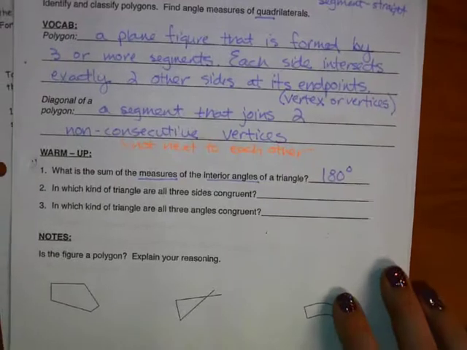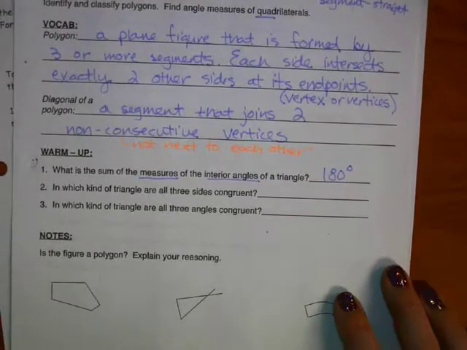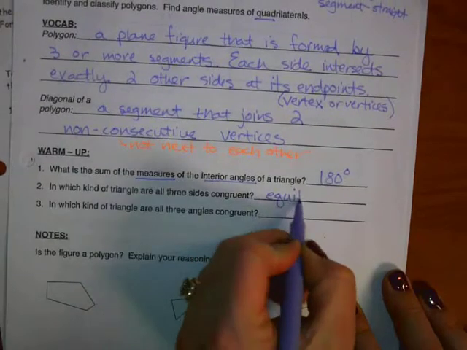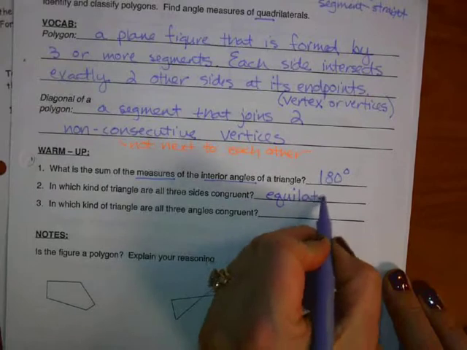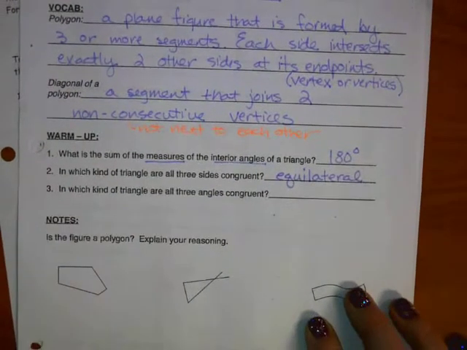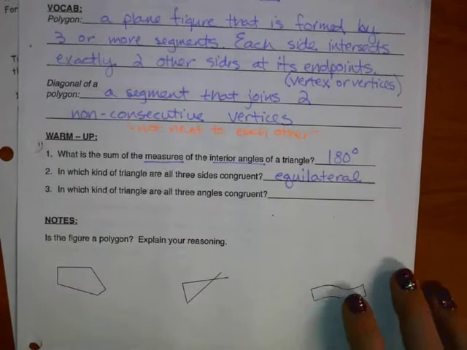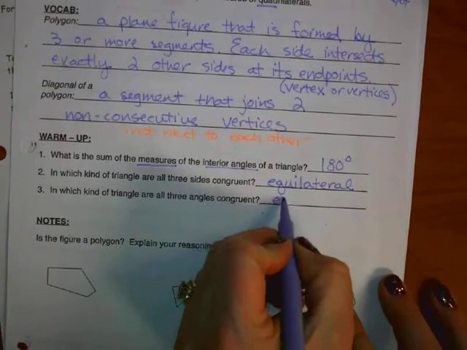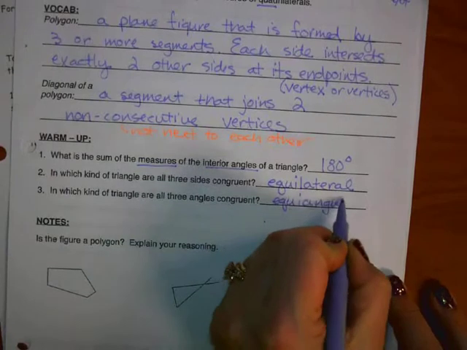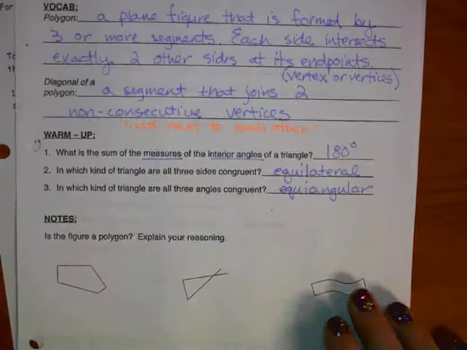In which kind of triangle are all three sides congruent? Equilateral. Equi means equal, and lateral means side. Which kind of triangle has all three angles congruent? Equiangular. Equi means equal, angular, they're talking about the angles. Okay?